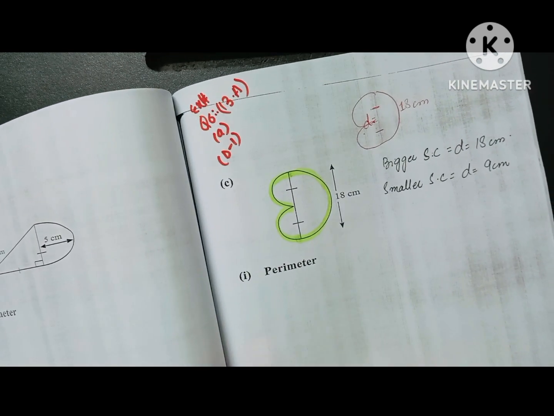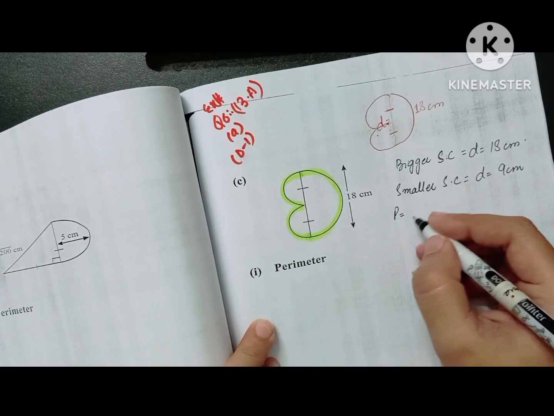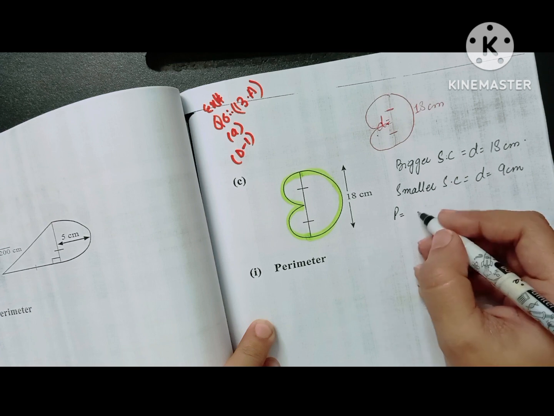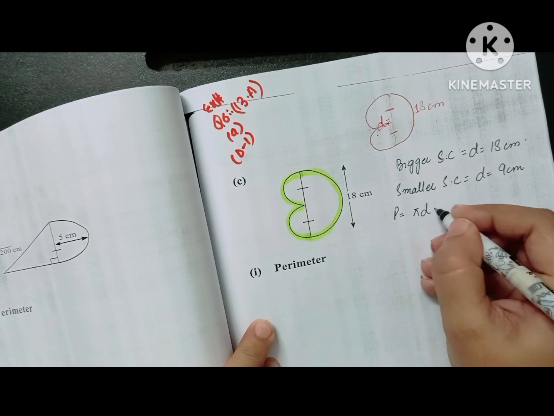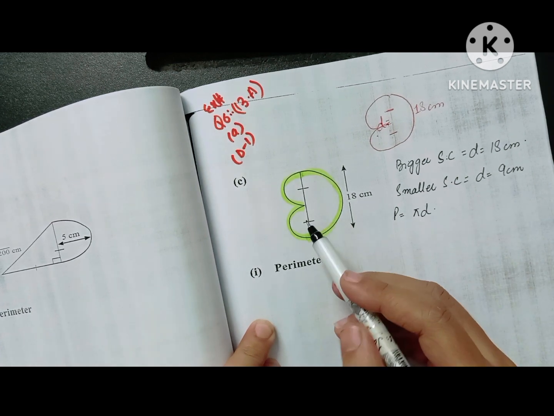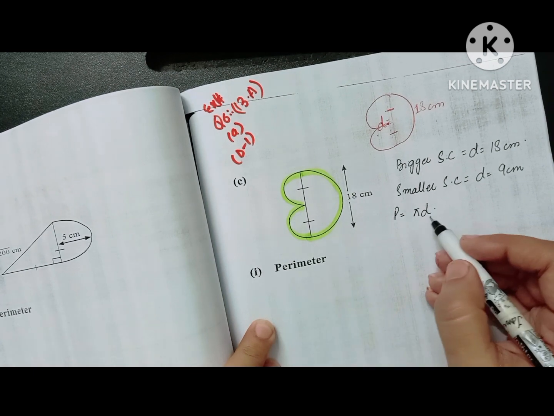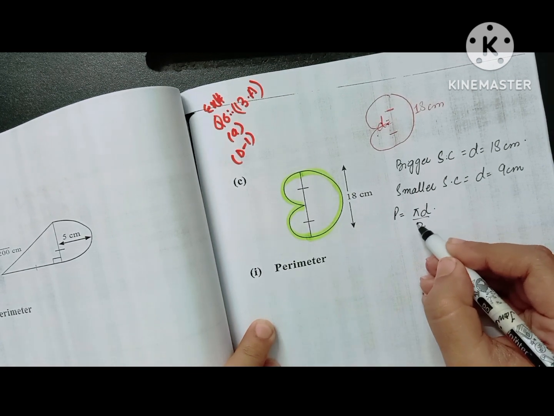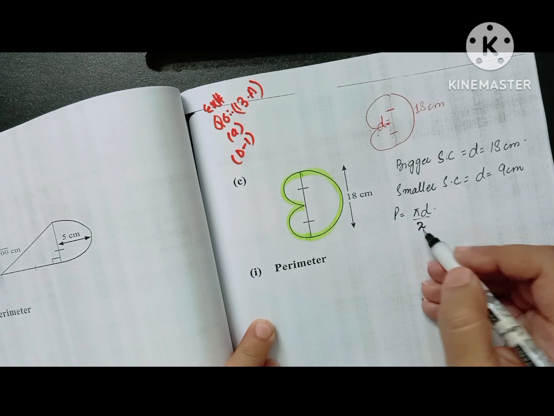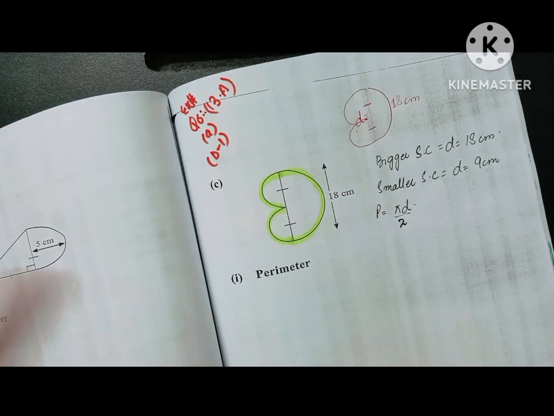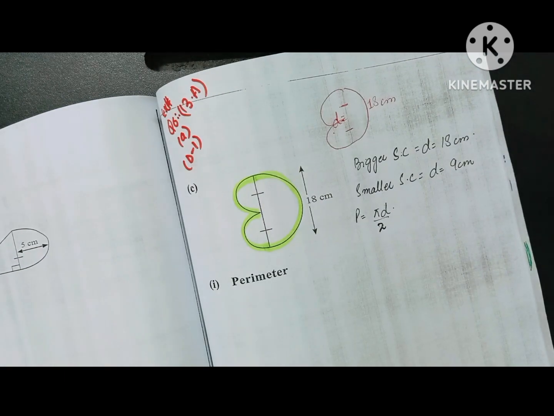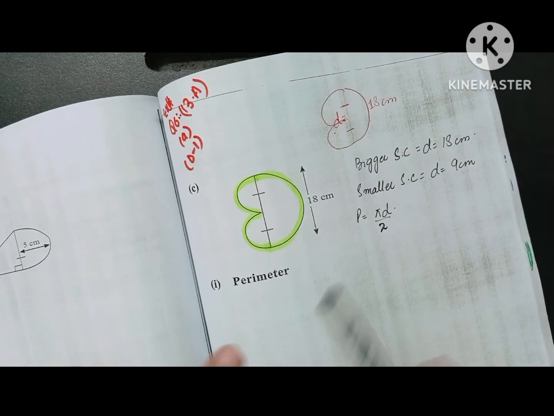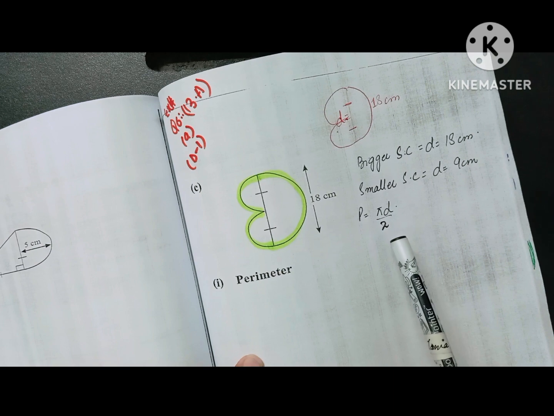These are the two pieces of information that we need to know for such type of composite figure. And then we have the formula for the perimeter. The perimeter of any circle is pi d. But now we are having semicircles, so for a semicircle we need to divide pi d by 2. Whenever we are having a complete circle, we can say pi d, and whenever we are having a semicircle, it means half of the circle, then we can say it will be pi d over 2.